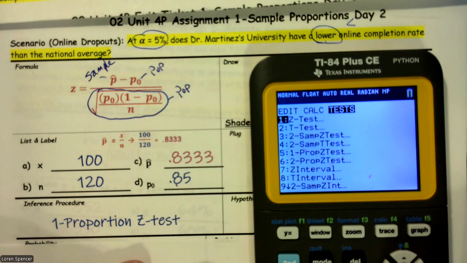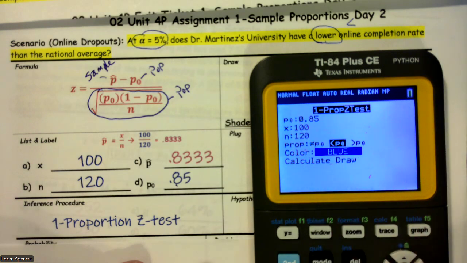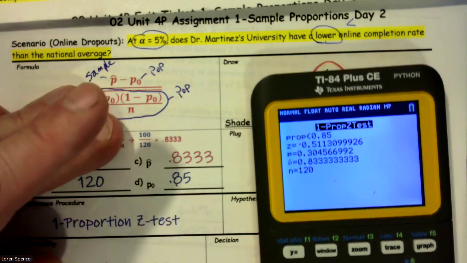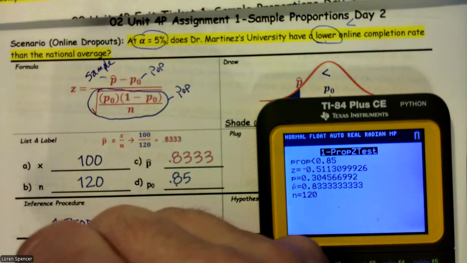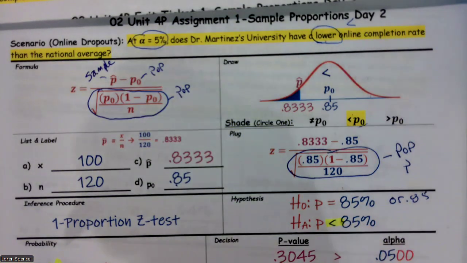So stat test, one proportion z-test. We have a claim of 85%, or if you preferred, 85 divided by 100. And we have an x of 100, the number of successes, or number of people who completed the course, out of 120. And we think it's going to be lower, and we calculate, and we get a p-value of 0.3045. So once again, we're still consistent at this point. Lower, less than, less than, less than.